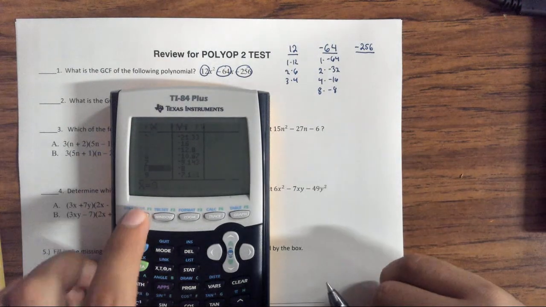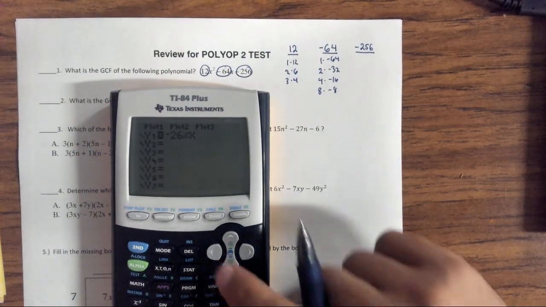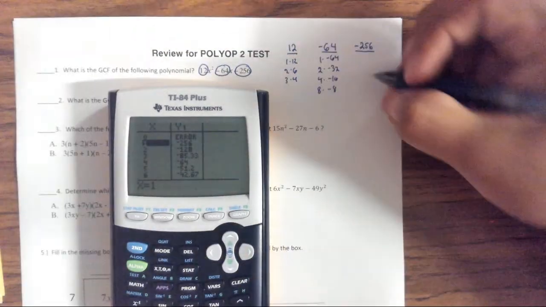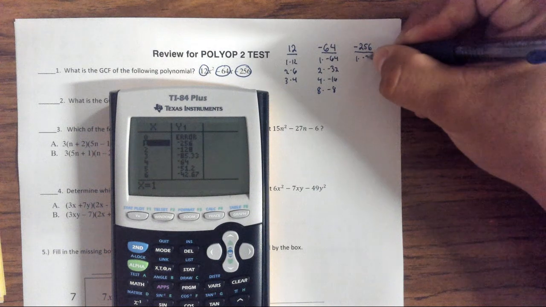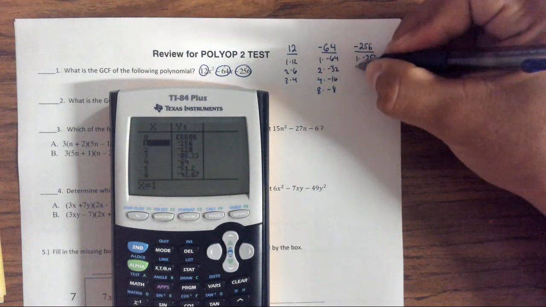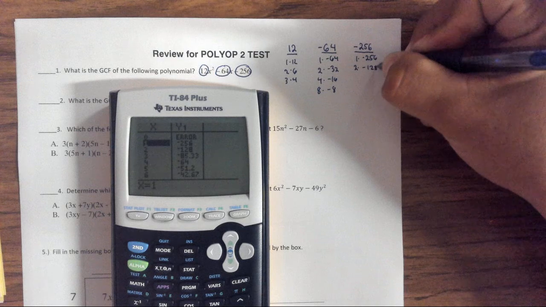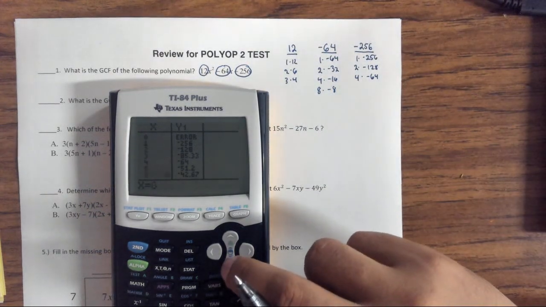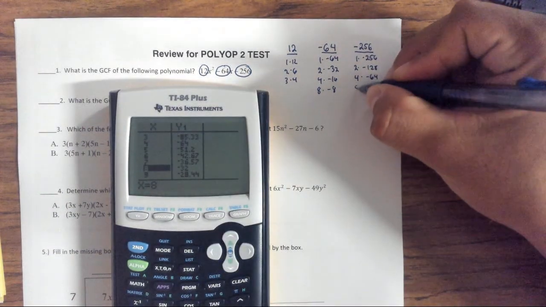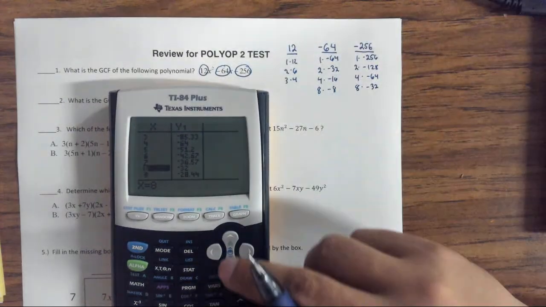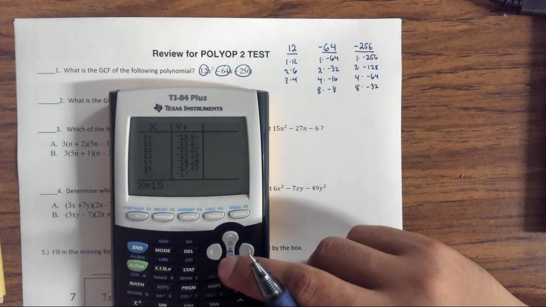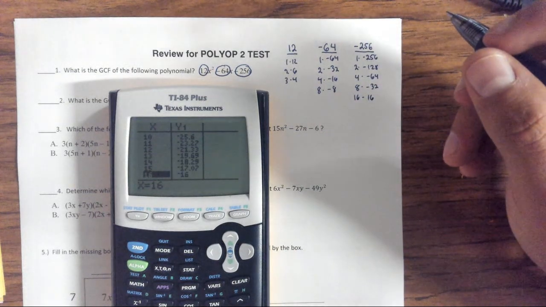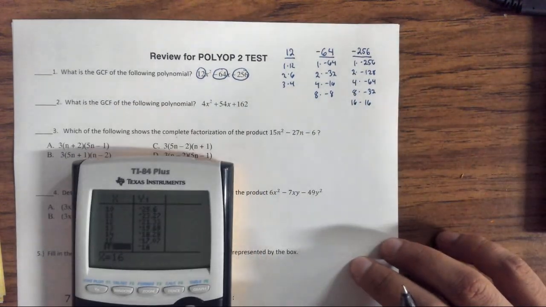Negative 256. This one is 1 times negative 256, 2 times negative 128, 4 times negative 64, 8 and negative 32, and 16 and negative 16. Okay, so those are my factors.